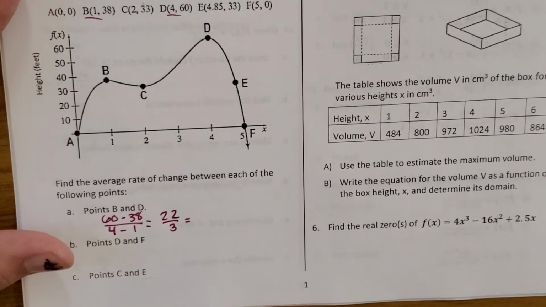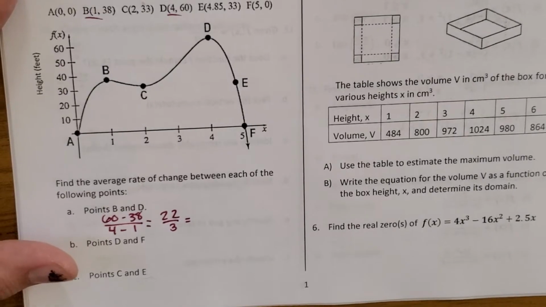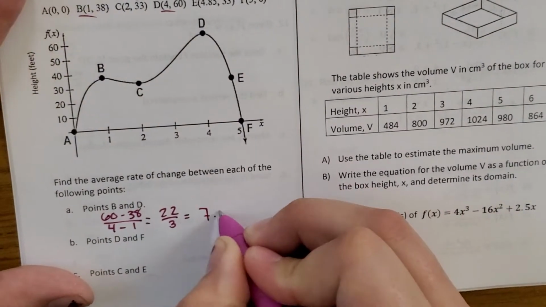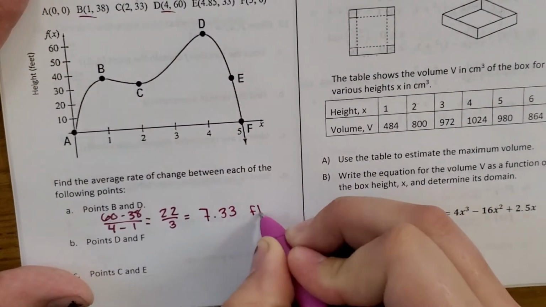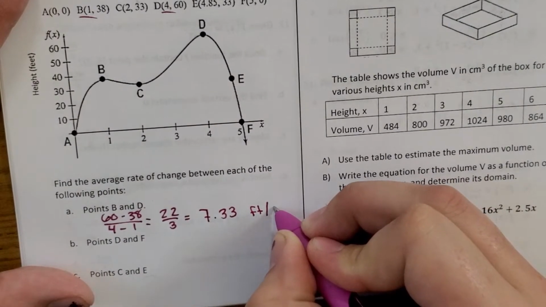And when I do 22 divided by 3, I get 7.33 feet per, was it minute? Yeah, feet per minute.